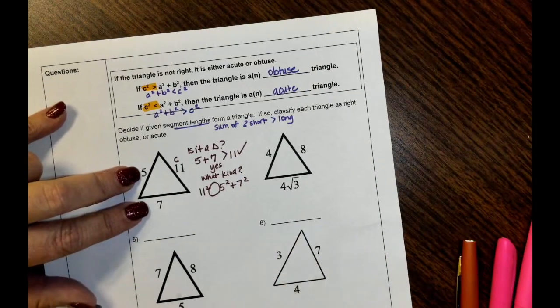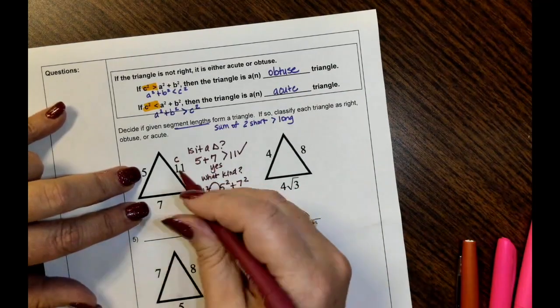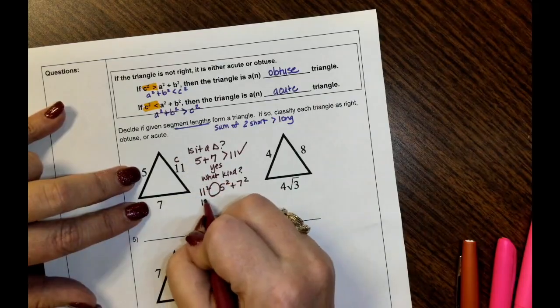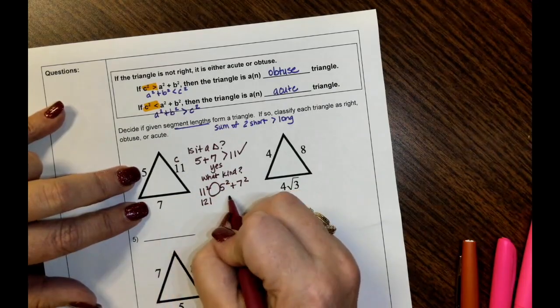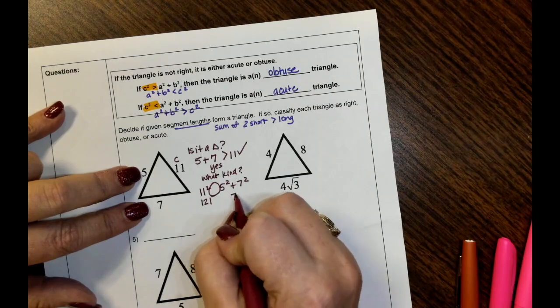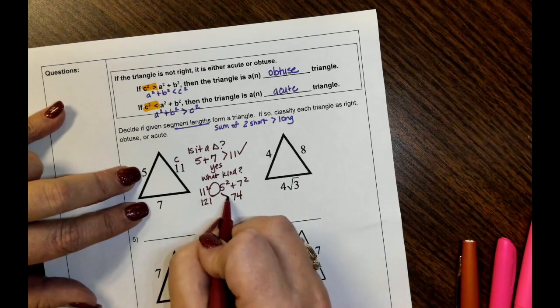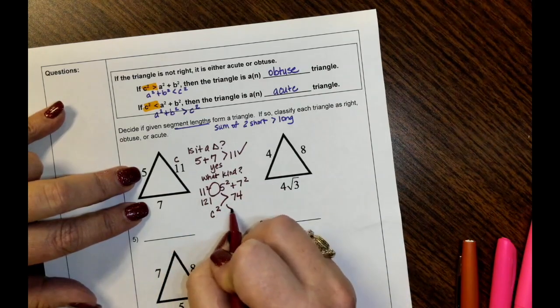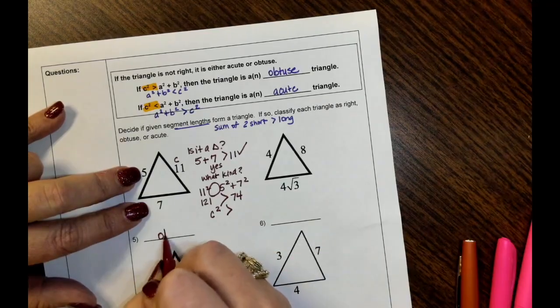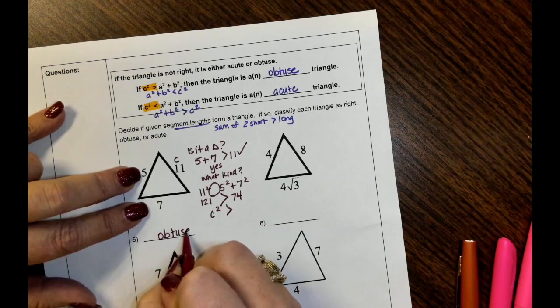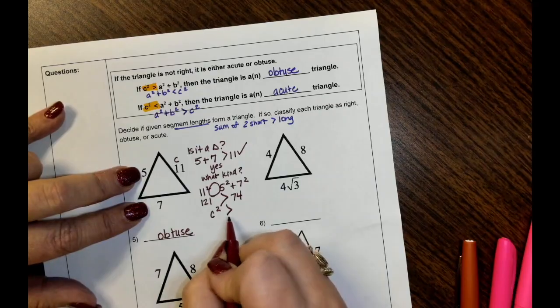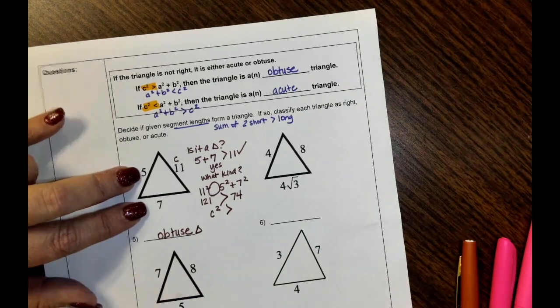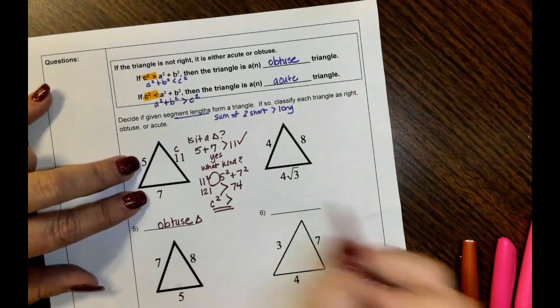Well, c squared is 121, and 5 squared plus 7 squared is 74. So c squared is greater, which means it is obtuse. Yes, it's a triangle, and so that means it's an obtuse triangle because c squared is greater.